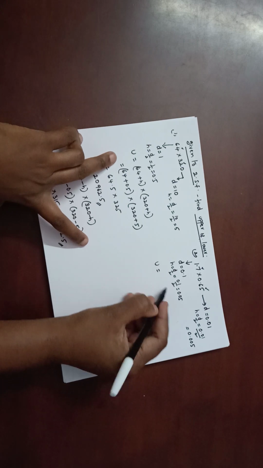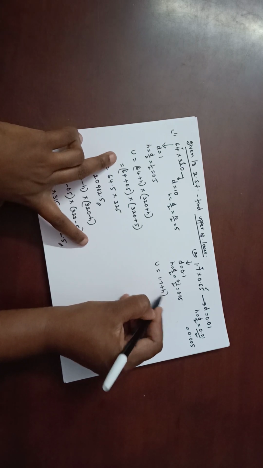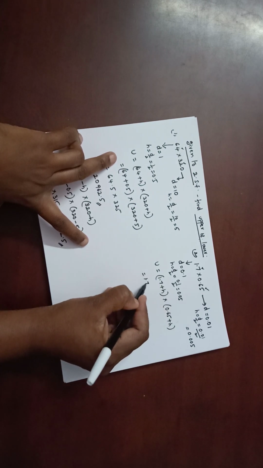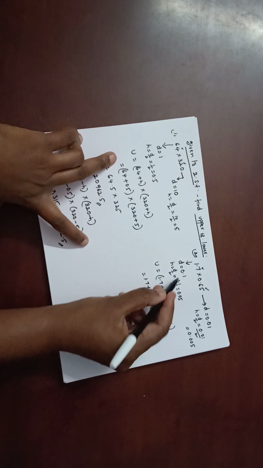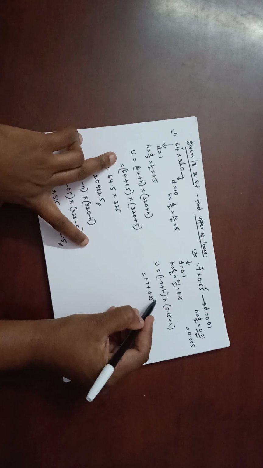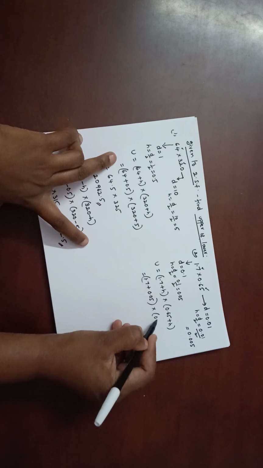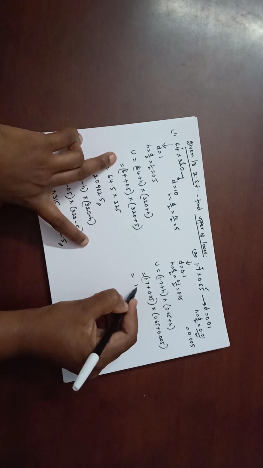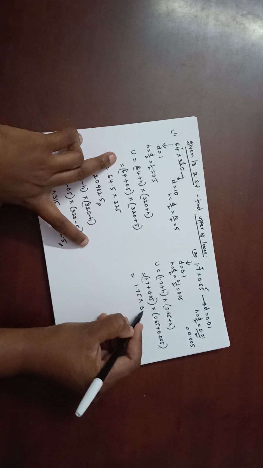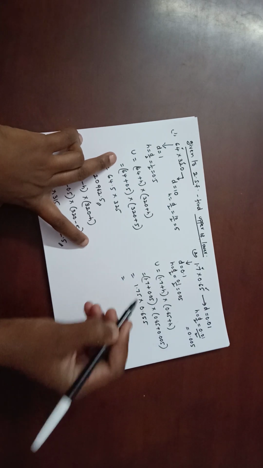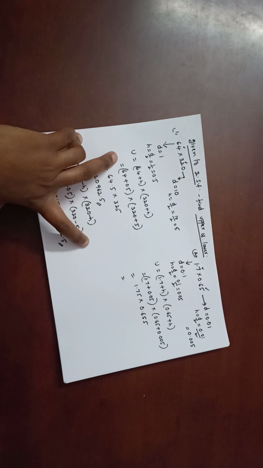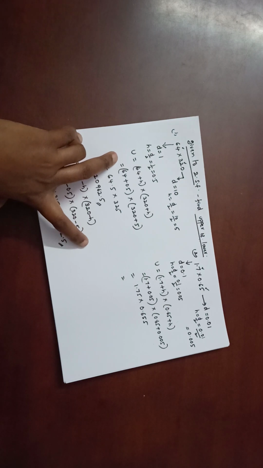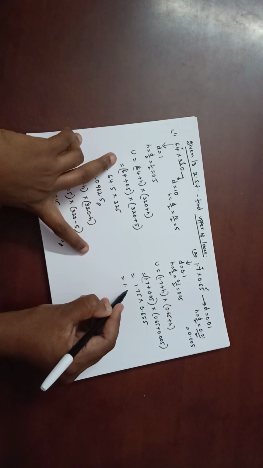So upper bound equals 1.7 plus H into 0.65 plus H. 1.7 plus 0.05. So for 1.7 the half of the accuracy is this, and for 0.65 the half of the accuracy is this. So 1.75 into 0.655. Okay, so the value is 1.15.